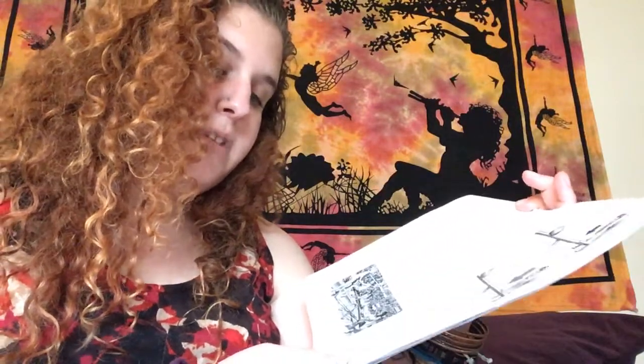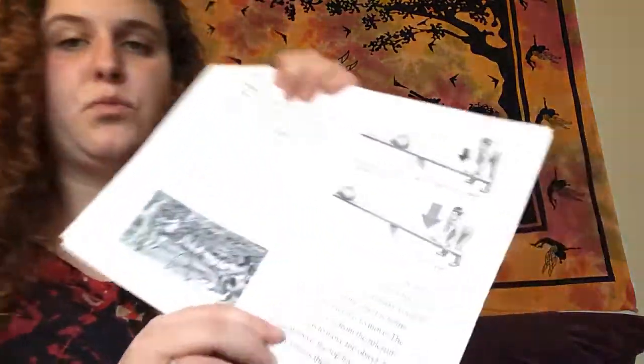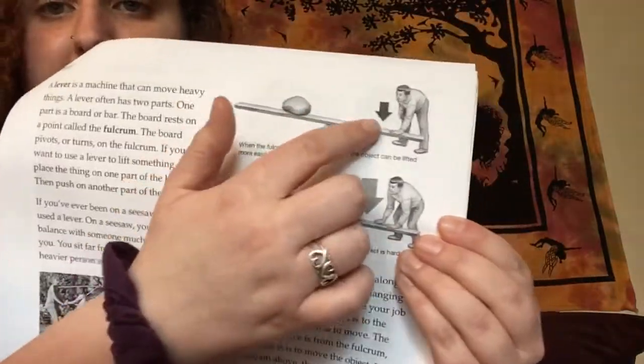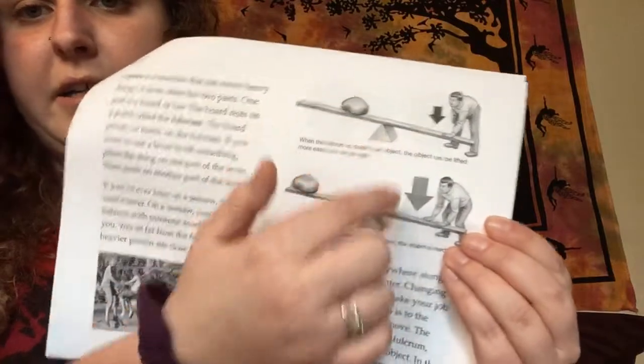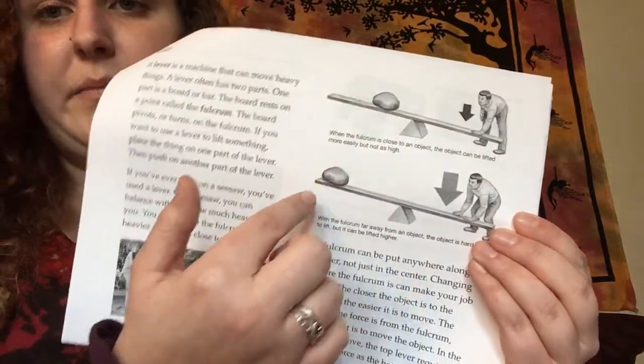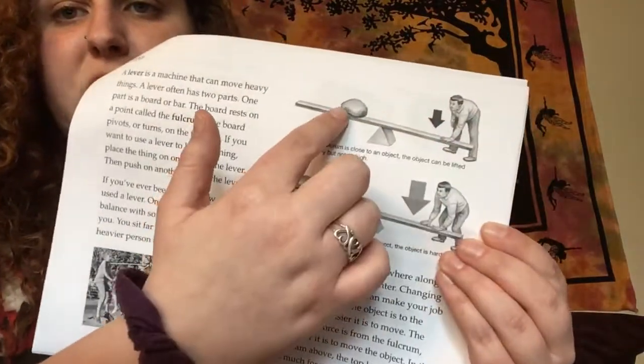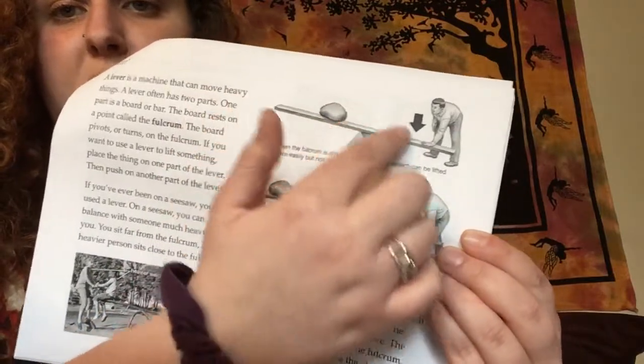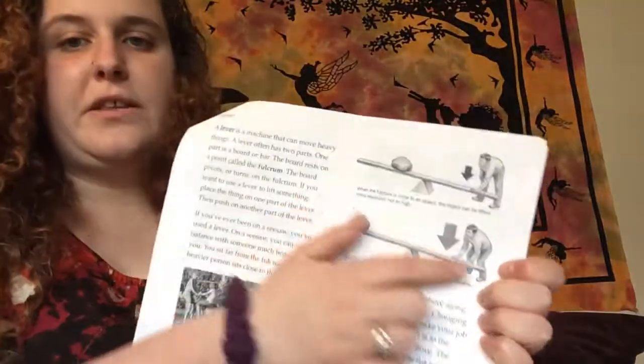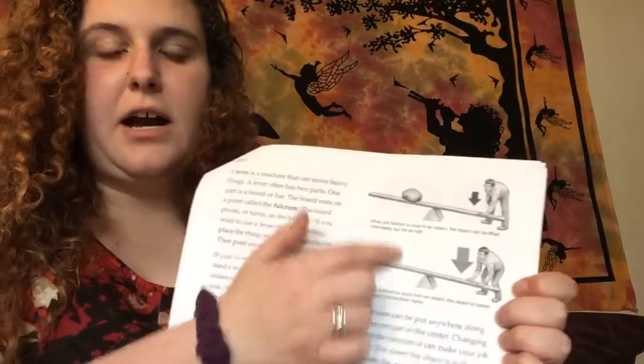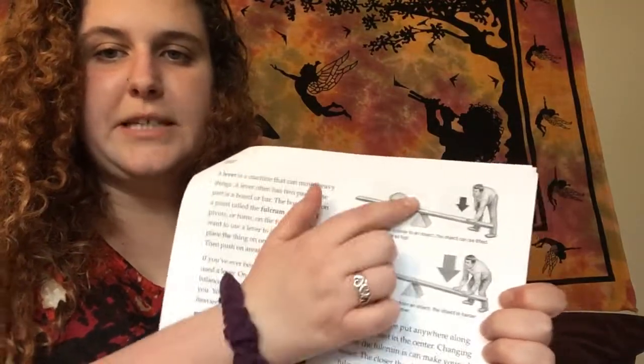The farther the force is from the fulcrum, the easier it is to move the object. In the diagram above, the top lever requires half as much force as the bottom one does. So they're saying that this doesn't require, that's why the arrow's smaller, because it's not as hard. But this one is going to make that rock fling up, whereas this one might make it just go a little bit, because we know that this person is way heavier than a rock. So either way, this is going to be lifted.